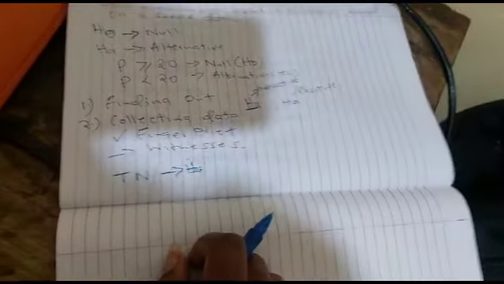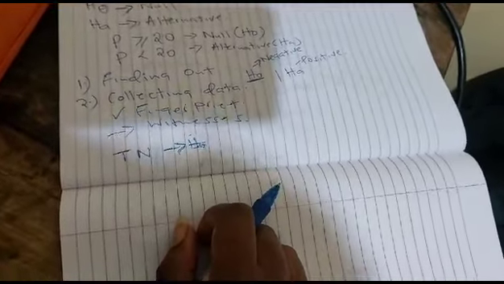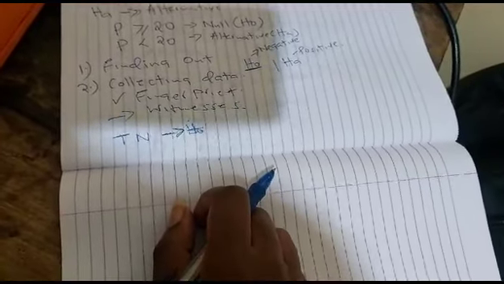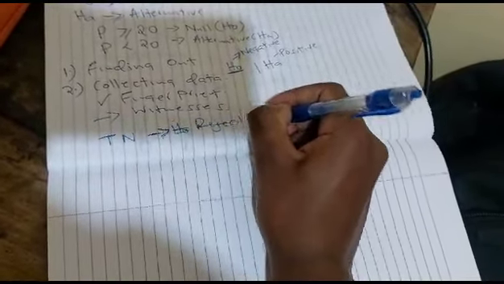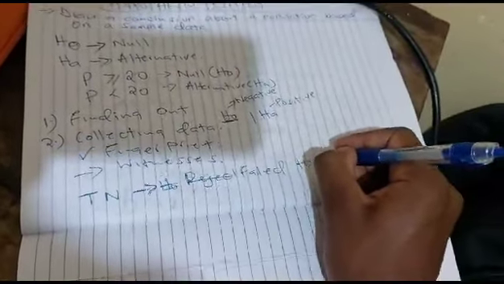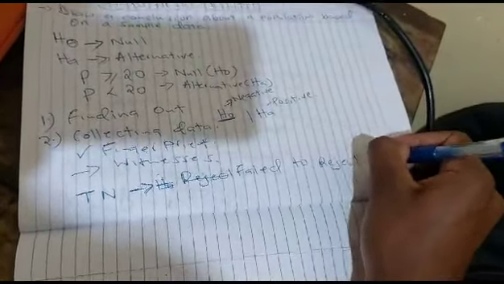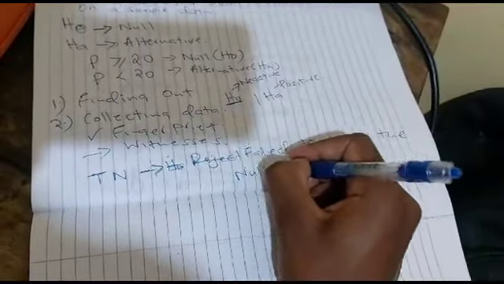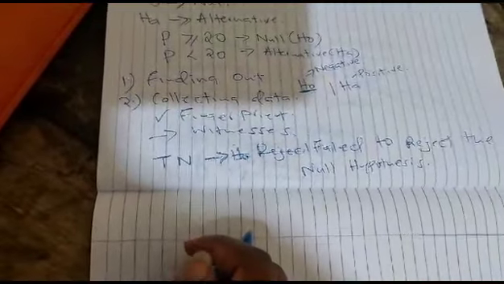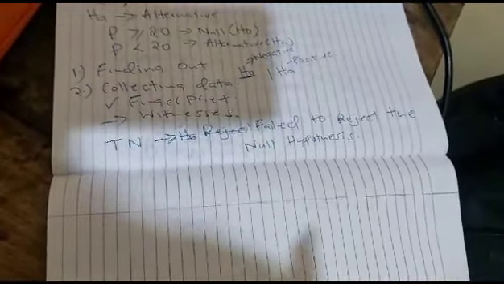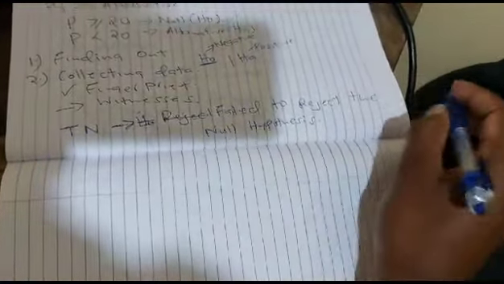If we have supported that this person is not guilty, it means we are agreeing with the null hypothesis. In other words, we may say that we have failed to reject the null hypothesis. That's a good way to interpret that. If we are agreeing with the null hypothesis, it means we have failed to reject the H0.